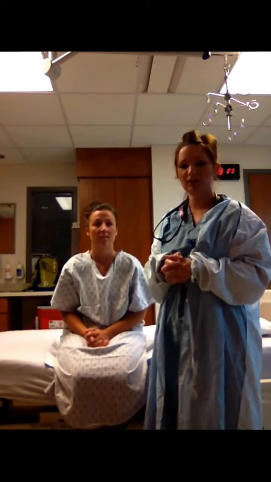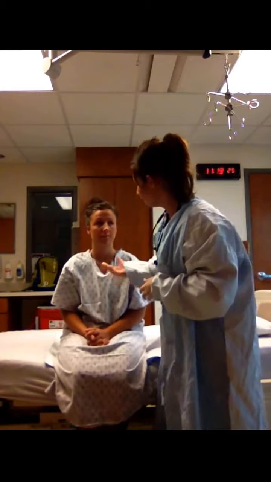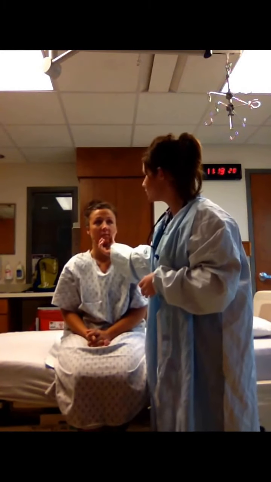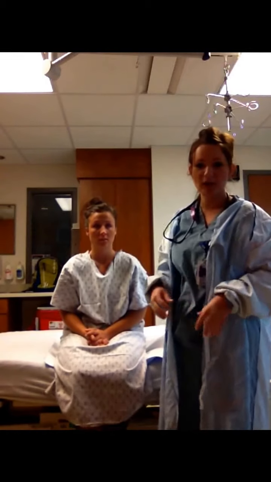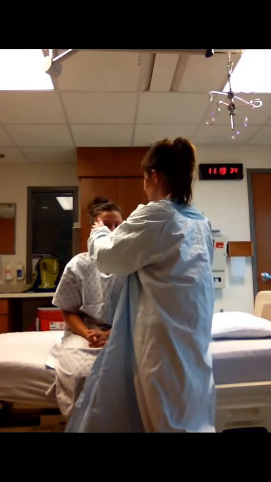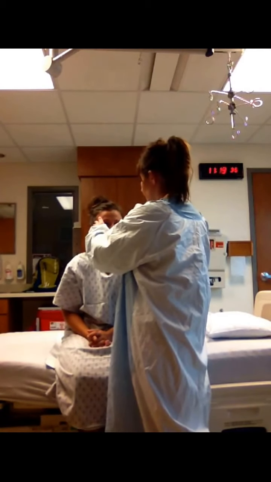I'm also going to be noting her face for symmetry. And her face appears symmetrical. There's no facial drooping or anything of that nature. I'm also going to palpate her temporal artery and note that it is a 2+, that it's not bounding and it's not weak.